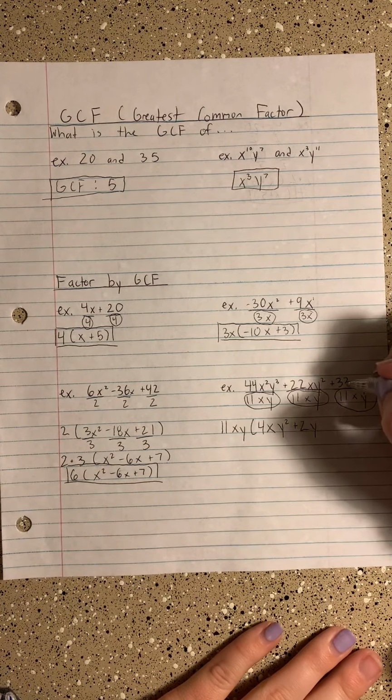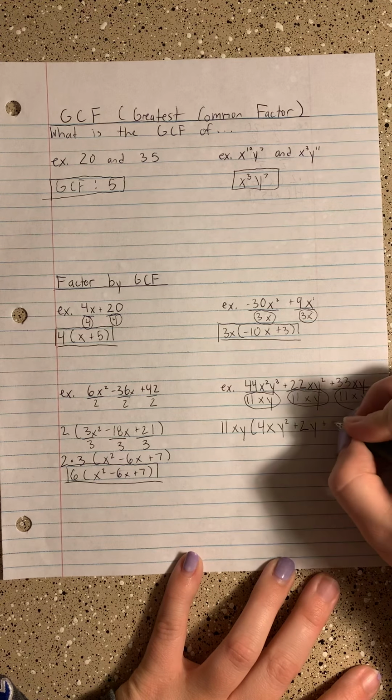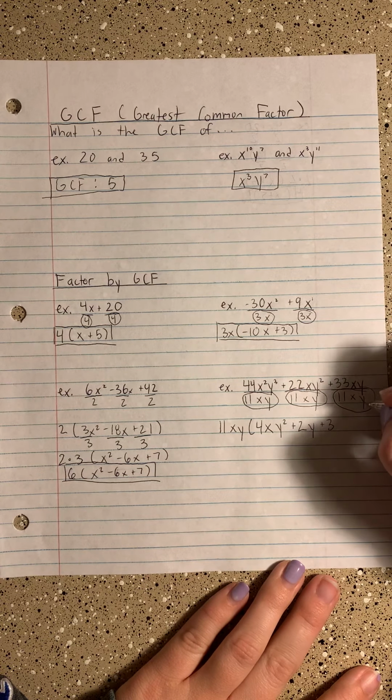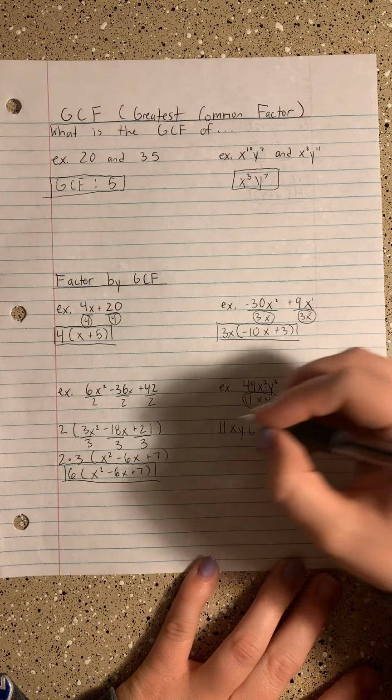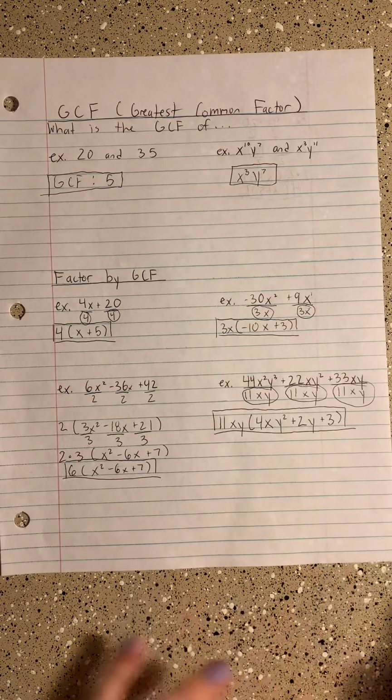And then we have 33xy. 33 divided by 11 is a 3. And then x over x becomes 1. Y over y becomes 1 as well. So this right here is our final answer.